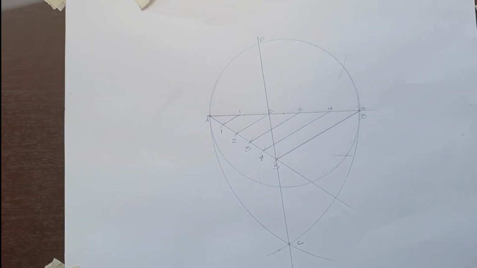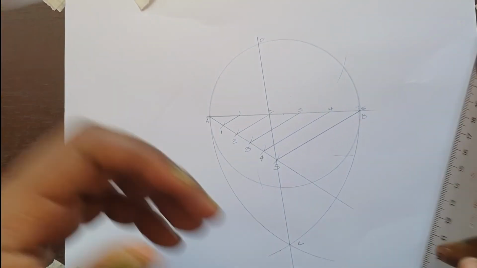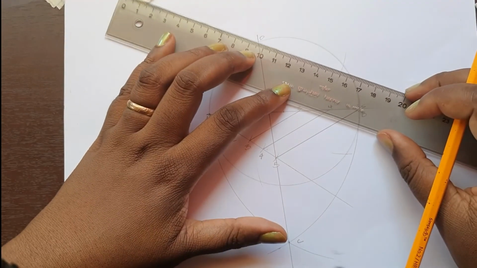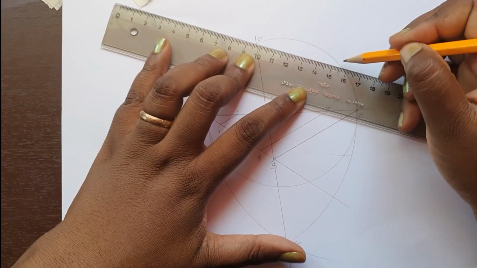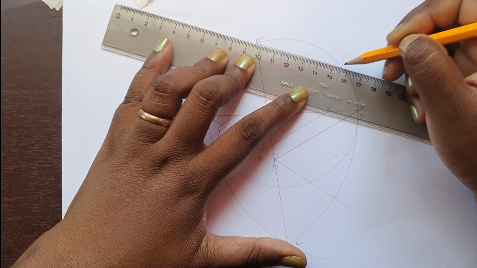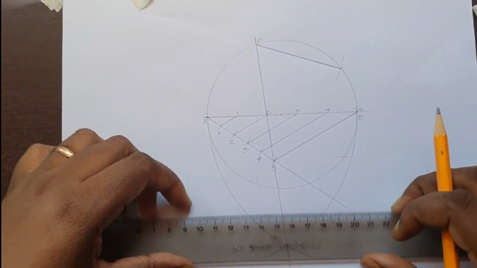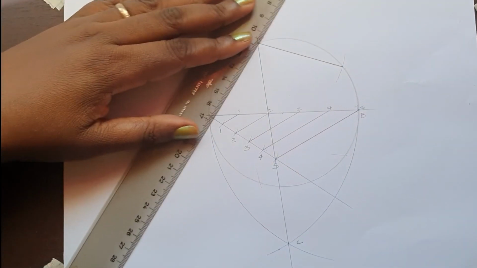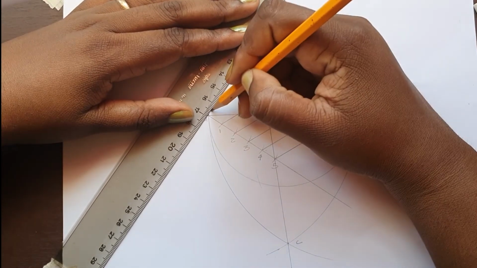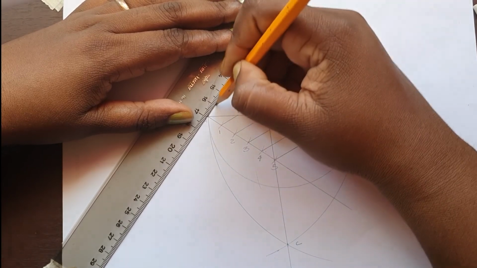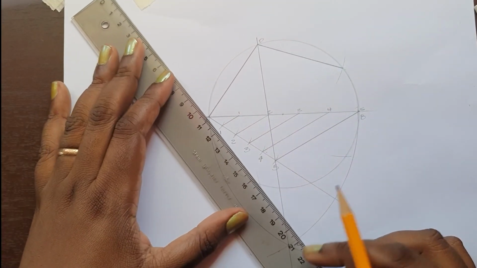So with that, we're ready to draw our pentagon. So if you look at that, if you're connecting all of our points, you have that line there. We have that line there. We have that line there.